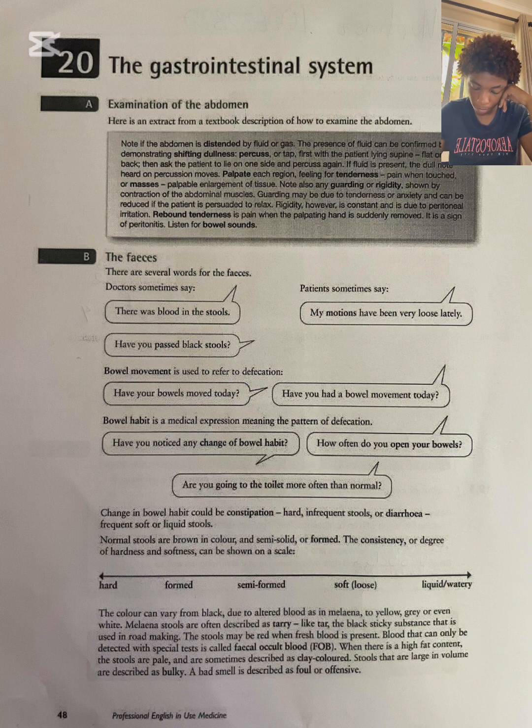Normal stools are brown in color and semi-solid or formed. The consistency, or degree of hardness and softness, can be shown on a scale: hard, formed, semi-formed, soft, loose, and liquid, watery. The color can vary from black due to altered blood, as in melena, to yellow, green, or even white. Melena stools are often described as tarry.